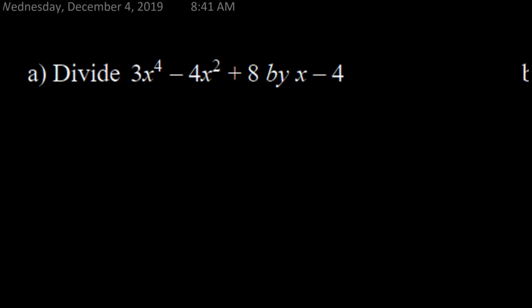So here we're being asked to divide this polynomial by x minus 4. What is the easiest way to divide this polynomial? Synthetic, yes. Because it's just x minus 4. Now, synthetic, you start how? Upside down. Like an upside down division house, kind of. And then what do you put inside?